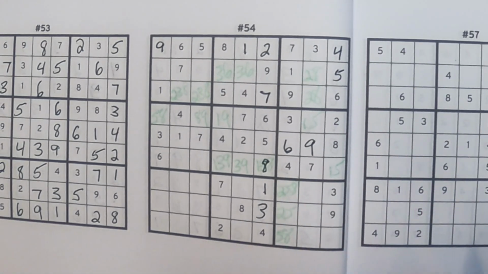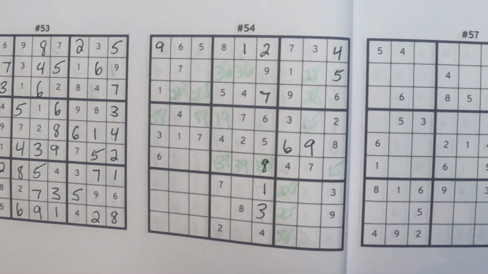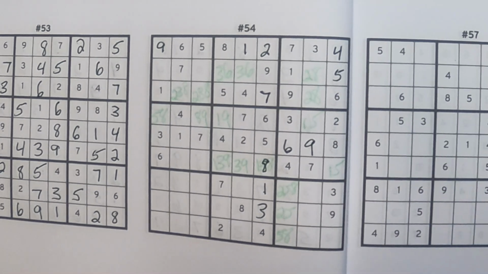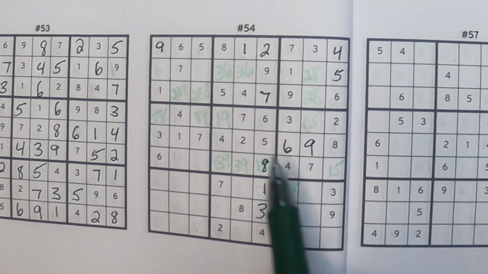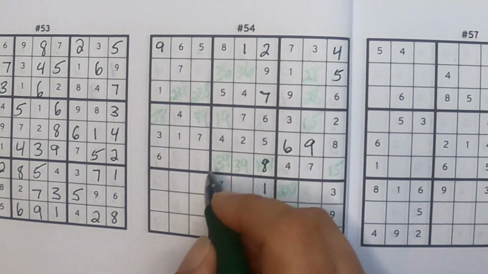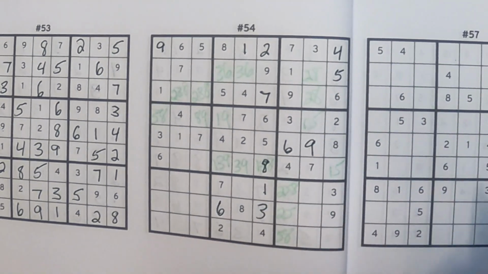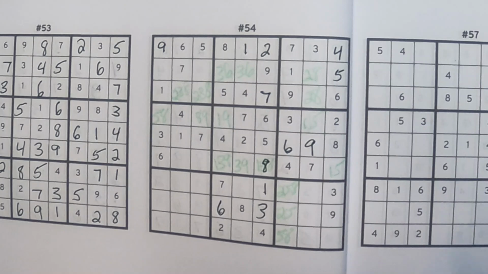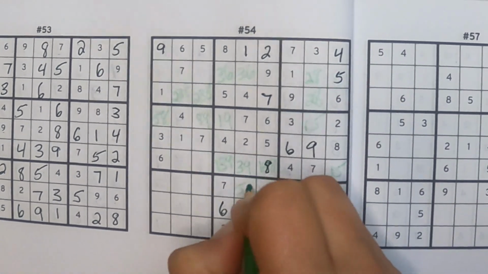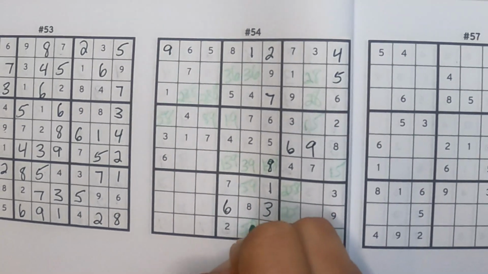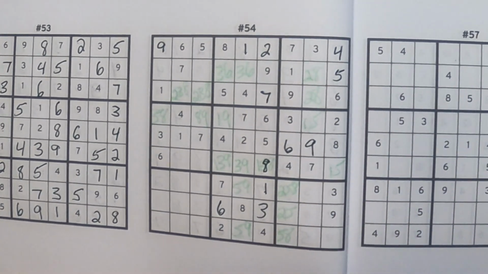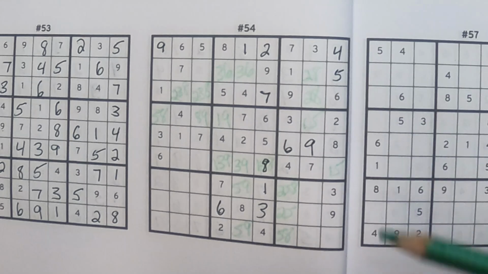For this box now, we're missing 5, 6, and 9. We've got a 5 here and a 9 here, so this is our 6. I don't see any other help. So 5, 9. Oh.